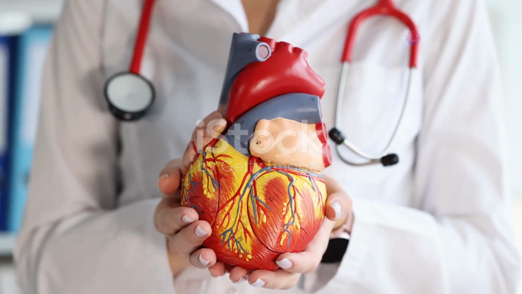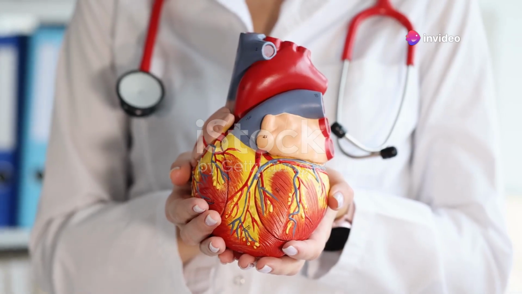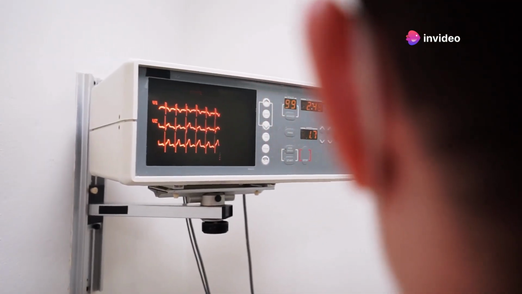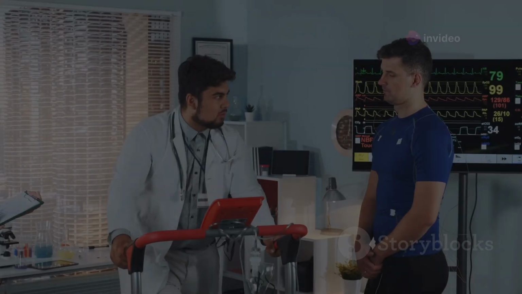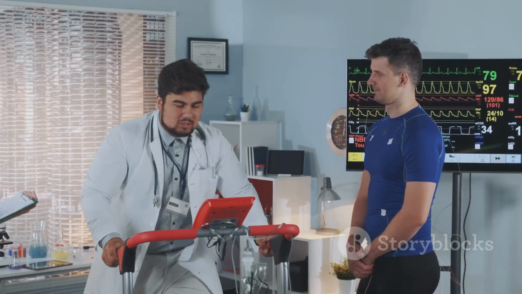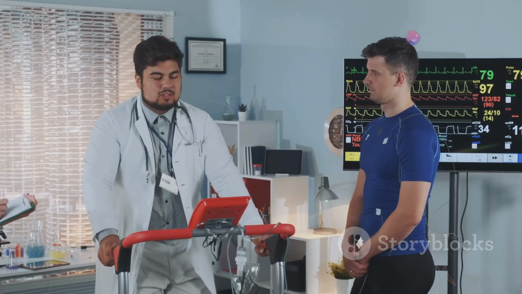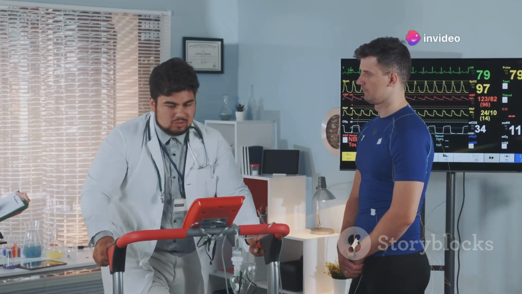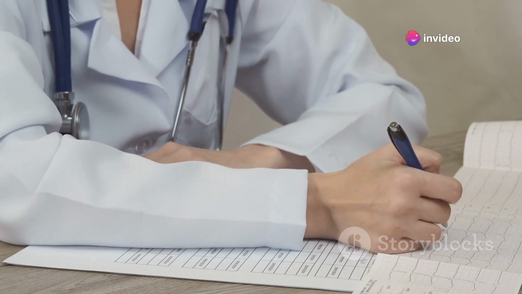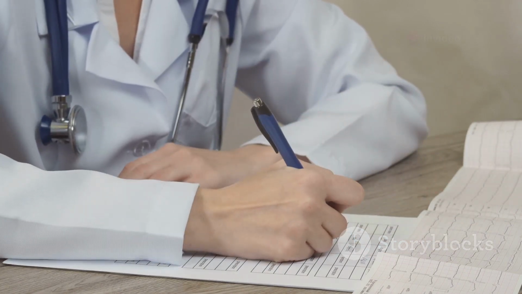When the heart grows too big. Atrial and ventricular hypertrophy. The ECG can also provide clues about the size and structure of the heart chambers. When the heart has to work harder than normal to pump blood, such as in the case of high blood pressure or valve disease, the heart muscle can thicken or enlarge. This enlargement, known as hypertrophy, can affect the atria or the ventricles and is often reflected in specific changes on the ECG.